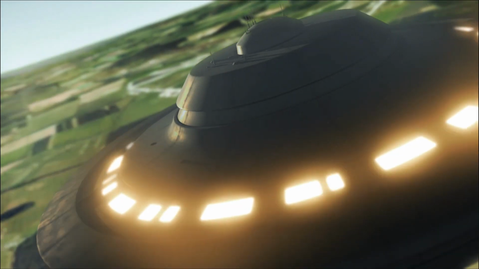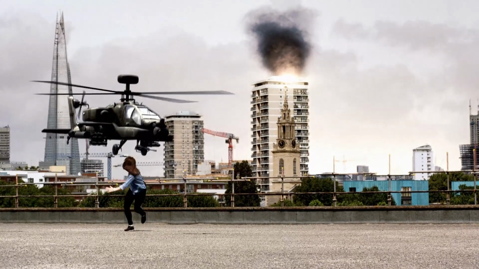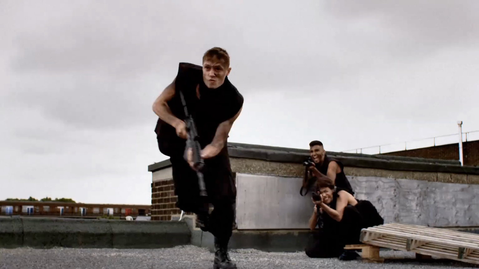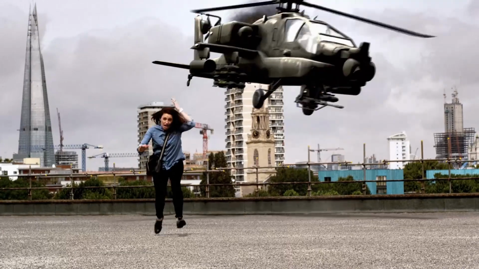Since HitFilm 2 was released, we've made a big deal of the 3D model features in HitFilm 2 Ultimate. We've shown UFOs, spaceships, helicopter gunships, all of which are very cool, but we thought it was about time we showed an example that doesn't blow things up.